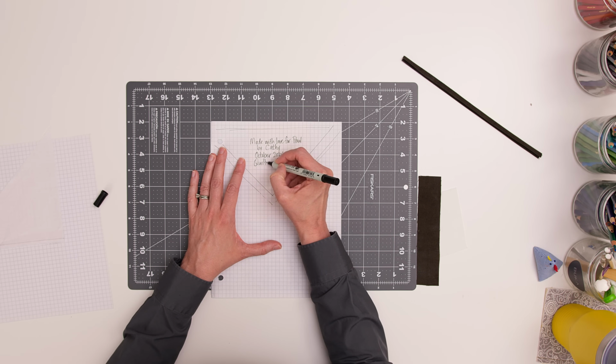2024. So whatever you want your label to say, and the Quilt Police say you need to have at least your name and the date, and then whatever quilt you want to call it. So, Quilty Stars.